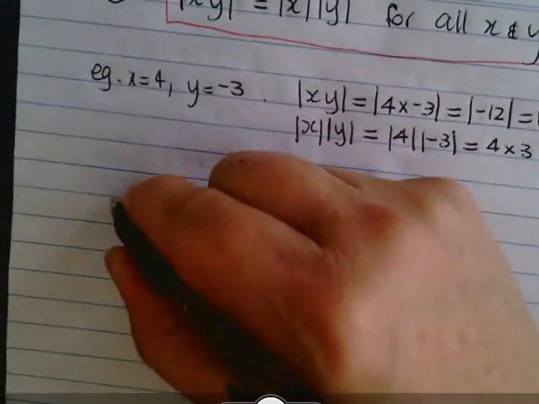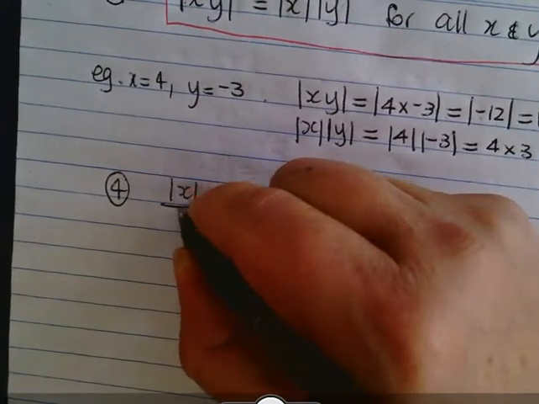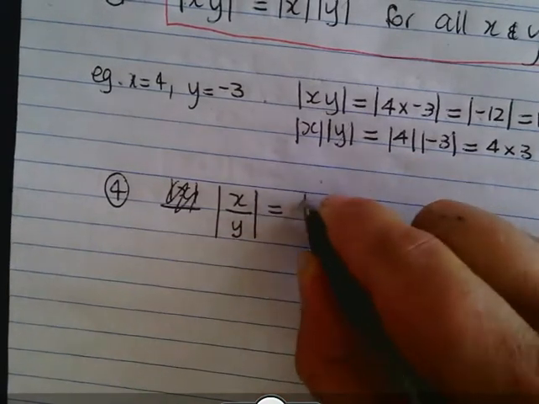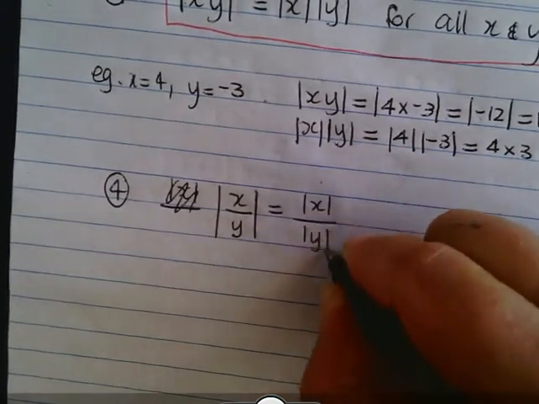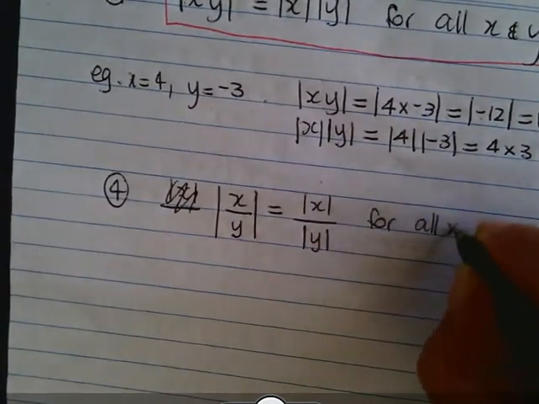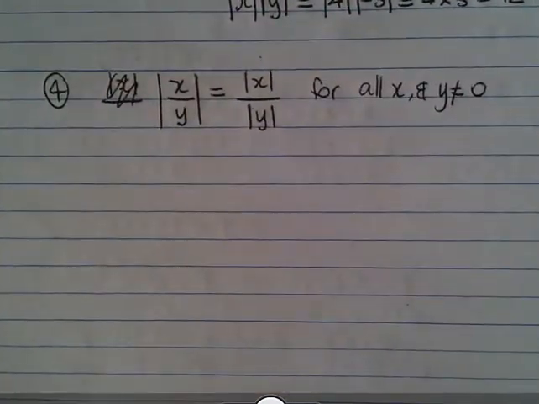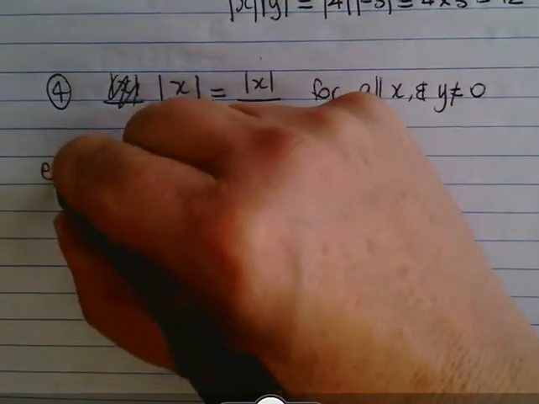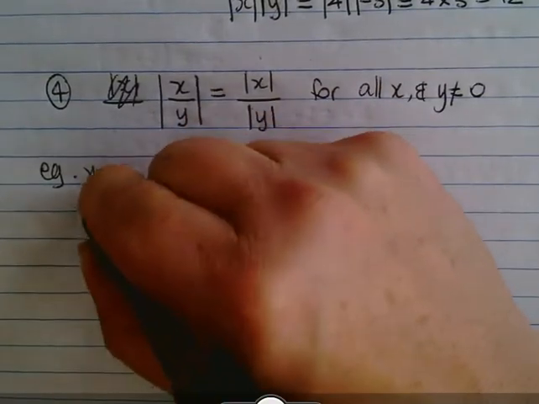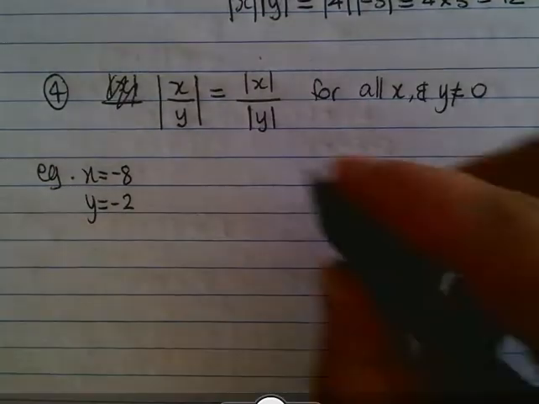And the last rule is the division rule: the absolute value of x over y, with one absolute value sign, is the same as doing the absolute value of x over the absolute value of y, for all x and y not equal to 0. Y can't equal 0. Example, we'll make them both negative this time. Let x be negative 8 and let y be negative 2. It doesn't matter if they're positive or negative.